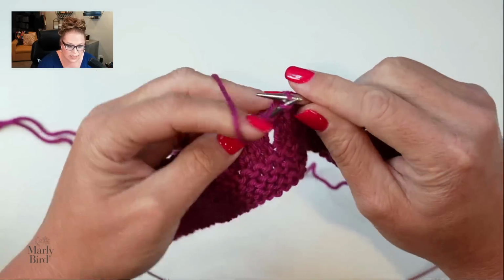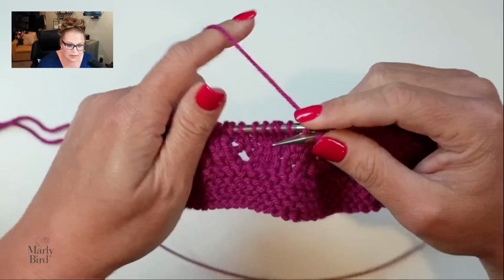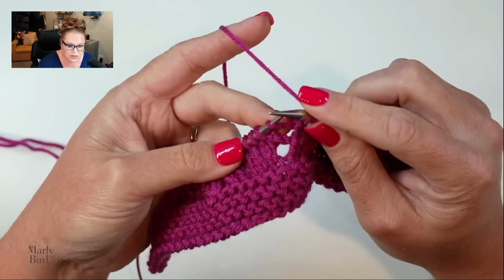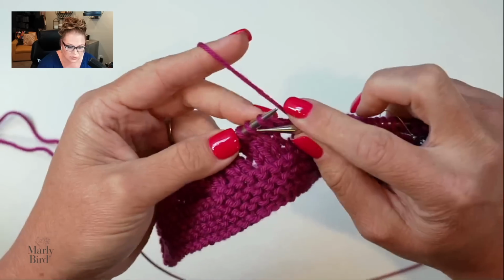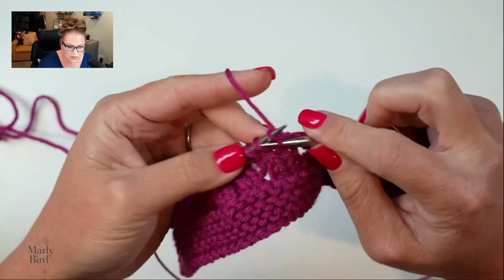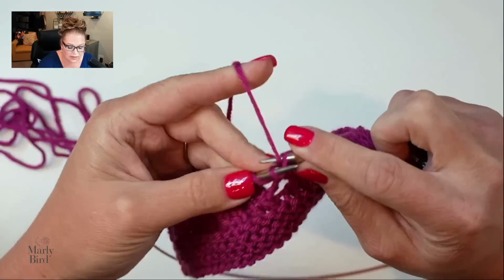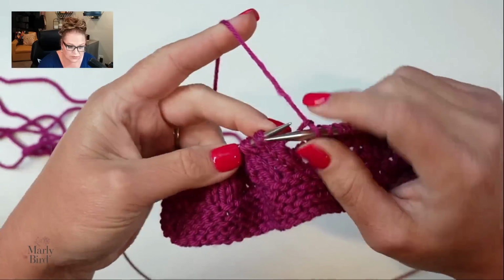And then we knit 1 stitch, knit 1 through the back leg, yarn over. I'm assuming you guys know how to do a yarn over now. Once you do that yarn over, we then will knit 7. So 1, 2, 3, 4, 5, 6, and 7.